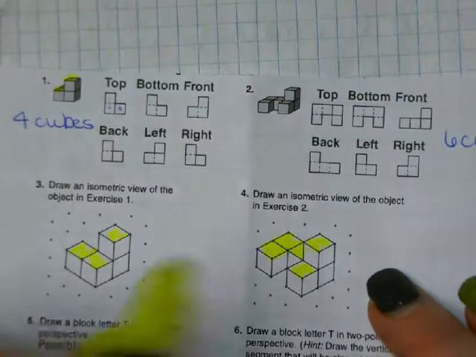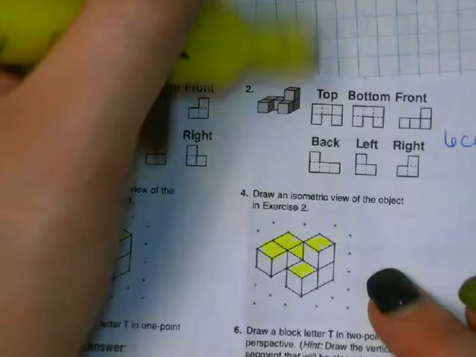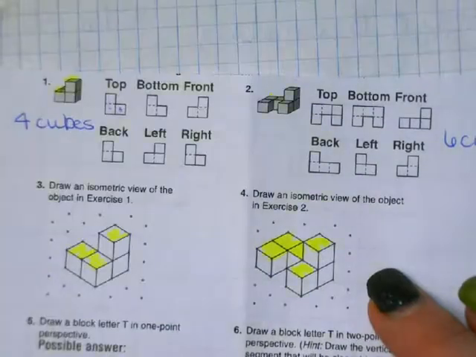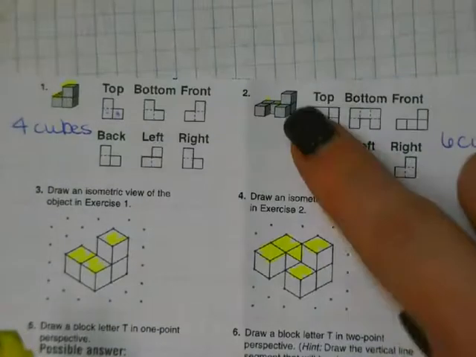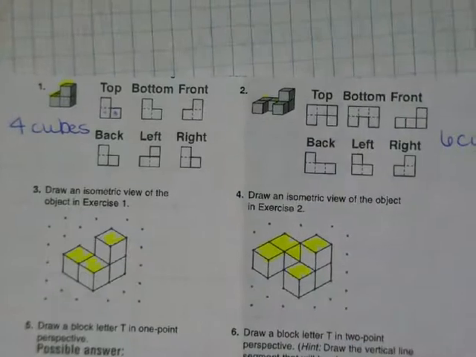And there we go. I have 1, 2, 3, 4, 5 tops. And then I remember I did say there are 6 blocks because there's this one under here, and I can't see the top of it.